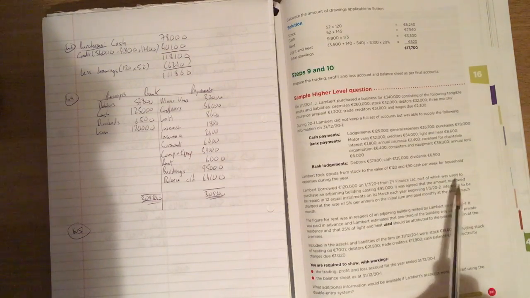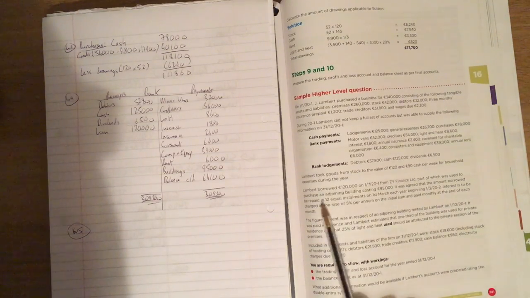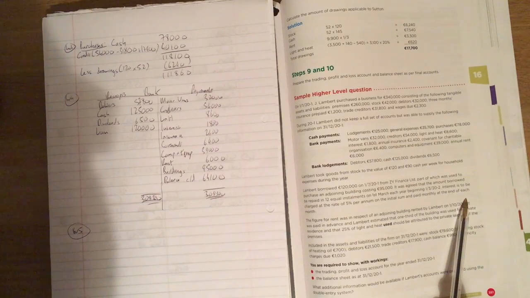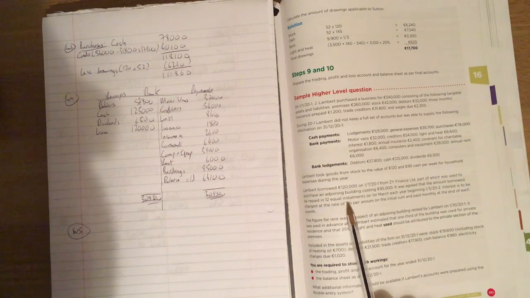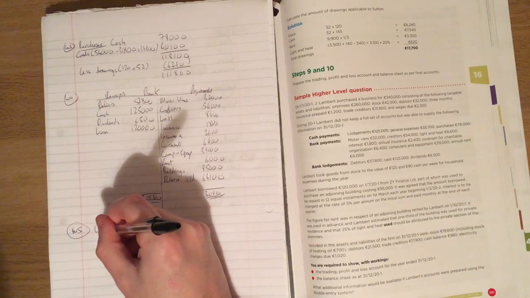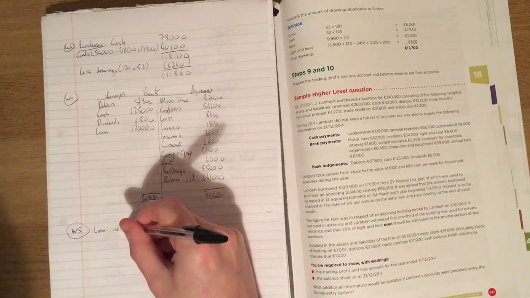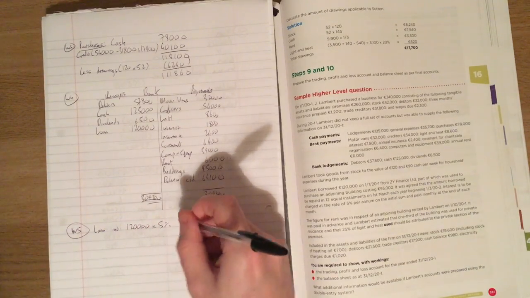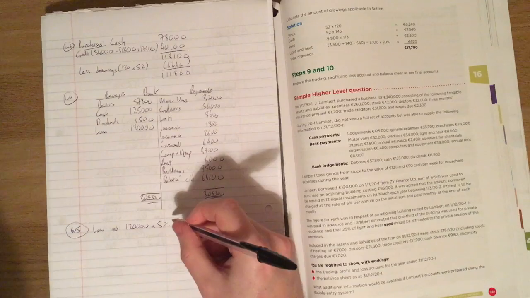And then interest is to be charged at the rate of 5% per annum on the initial sum and paid monthly at the end of each month. So the interest is 5% of just the initial amount. So loan interest is going to be the 120,000 he borrows by 5%, and that is 6,000.